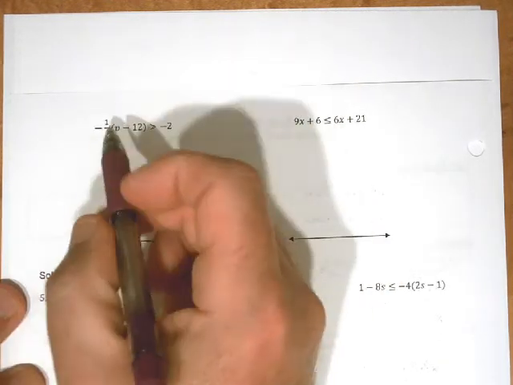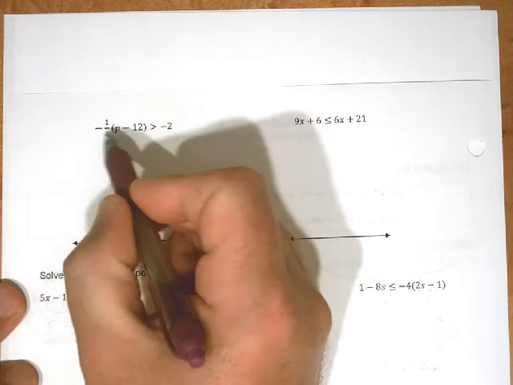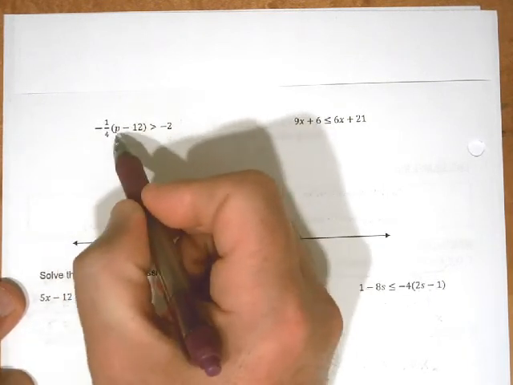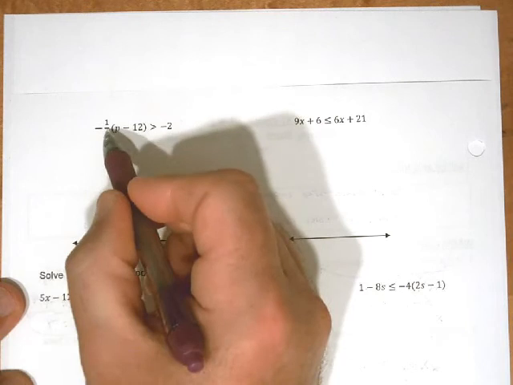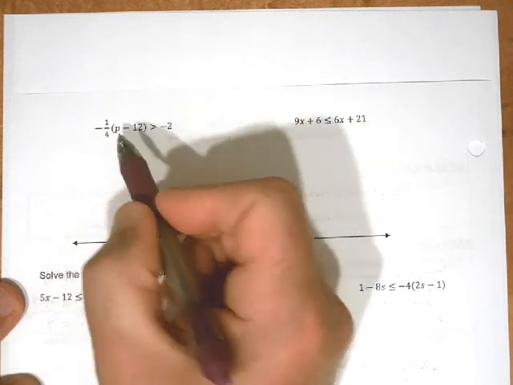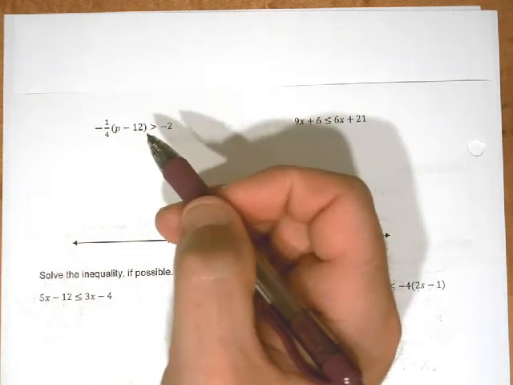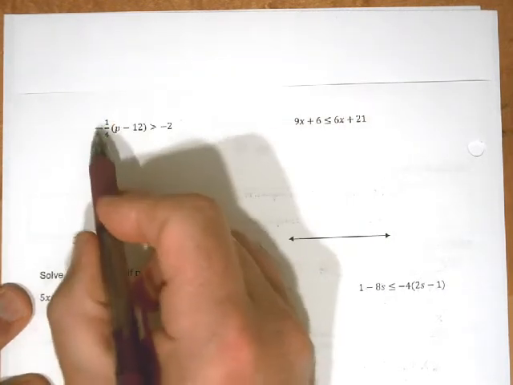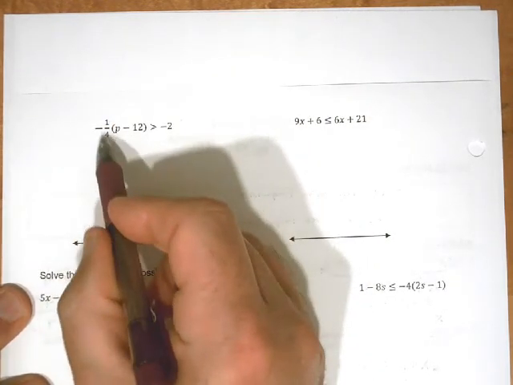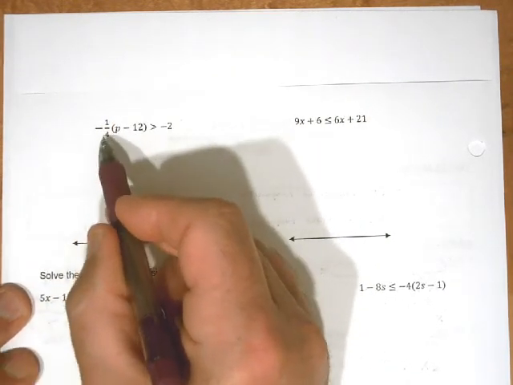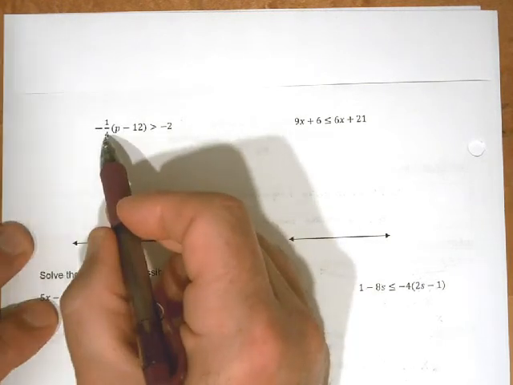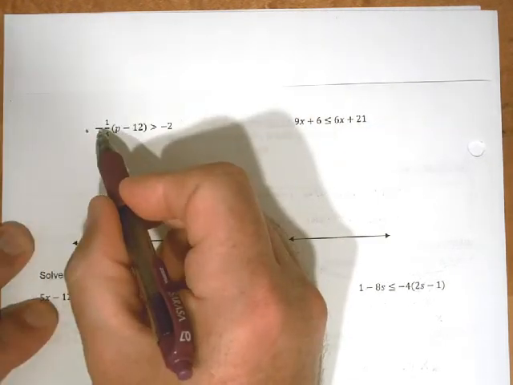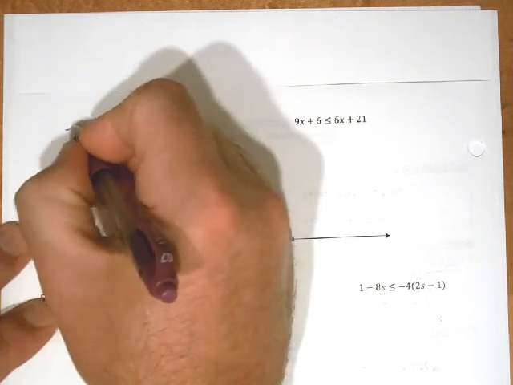Again, there are 2 ways to start this. I personally do not like fractions. So if there's nothing being added or subtracted to these parentheses that I need to clean up beforehand, I like to get rid of the fraction. If you want to distribute that half through, feel free to distribute that half through. But I like to get rid of that 1/4. So it's being divided by 4.